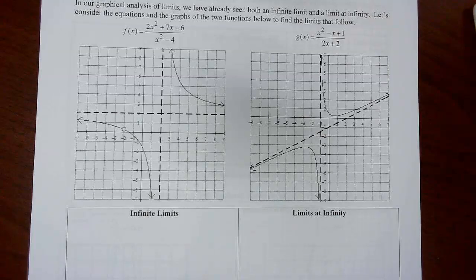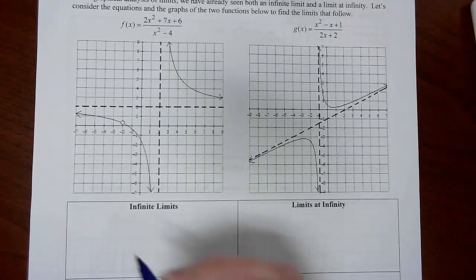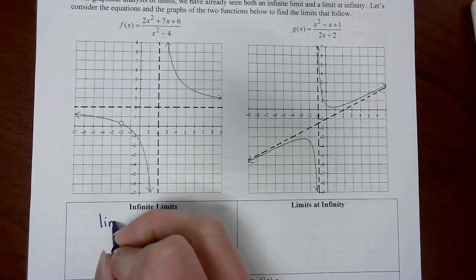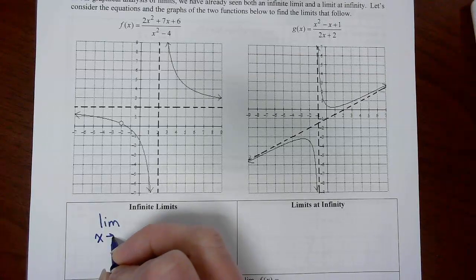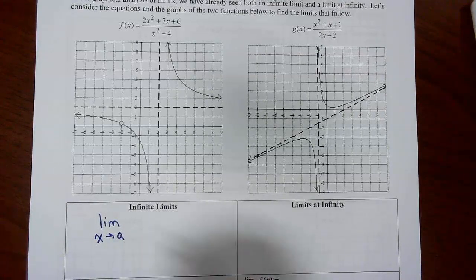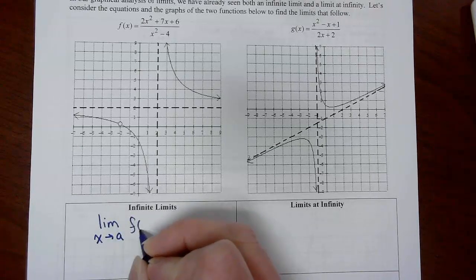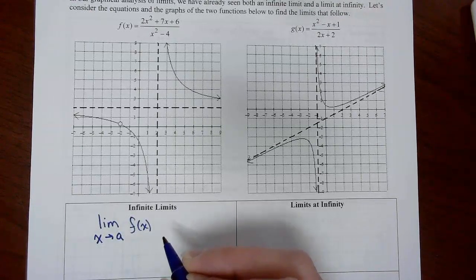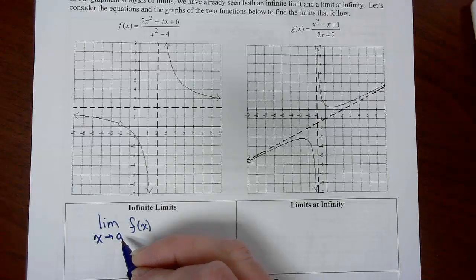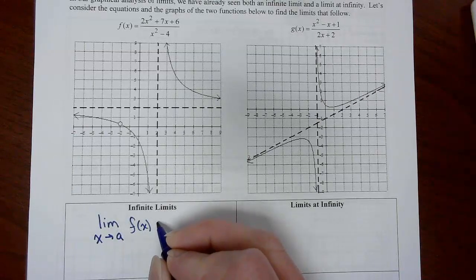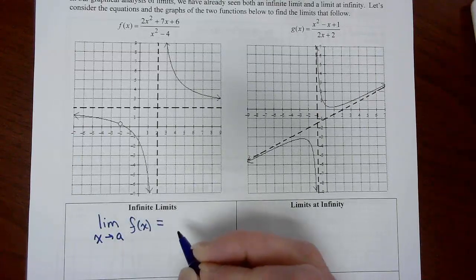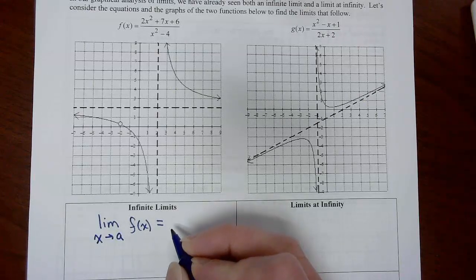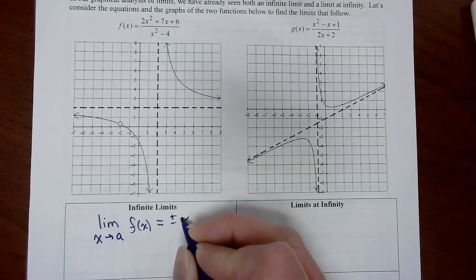So infinite limits, when we say that, what we mean is we have a limit as x approaches some number, and that's an actual number, of our function. Infinite limits means that as we approach that x value, our graph approaches either positive or negative infinity.